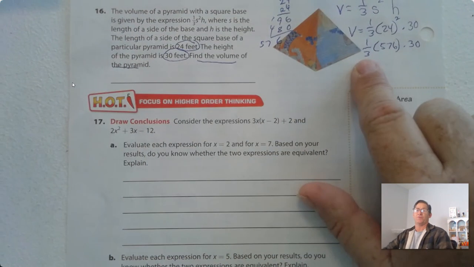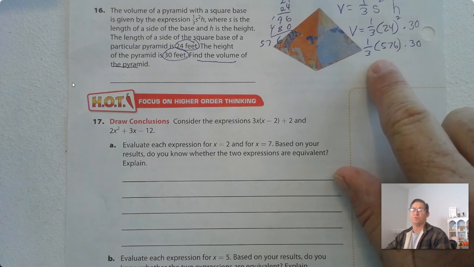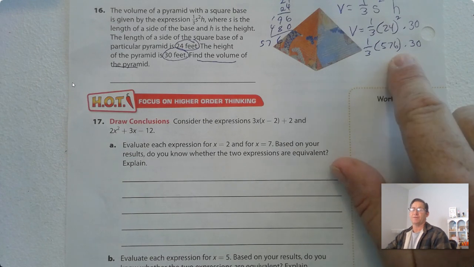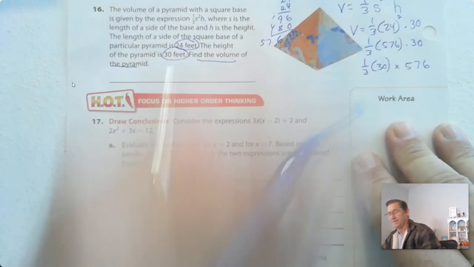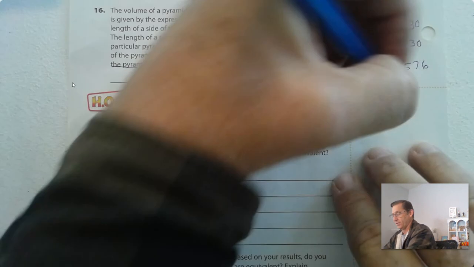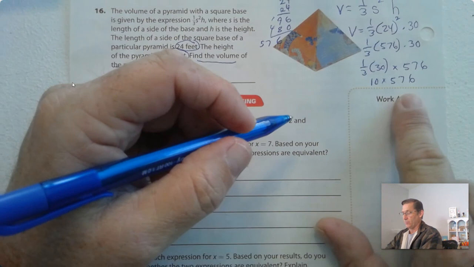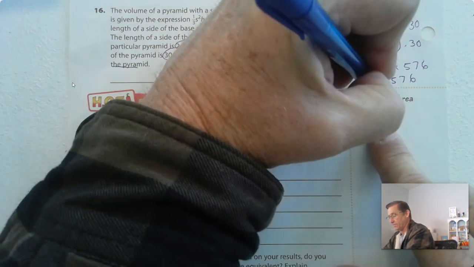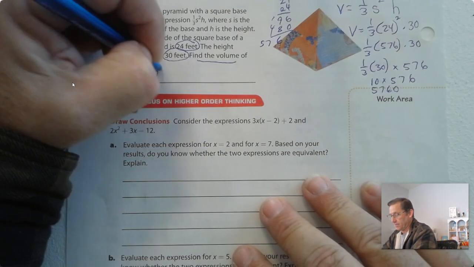Okay, so we have 1/3, 576 times 30. I'm actually going to regroup these, using the associative property. And I'm going to take 1/3 of 30, then multiply by 576. 1/3 of 30 is 10 times 576. Okay, we know this is just going to end in 0, so 5,760 cubic feet.